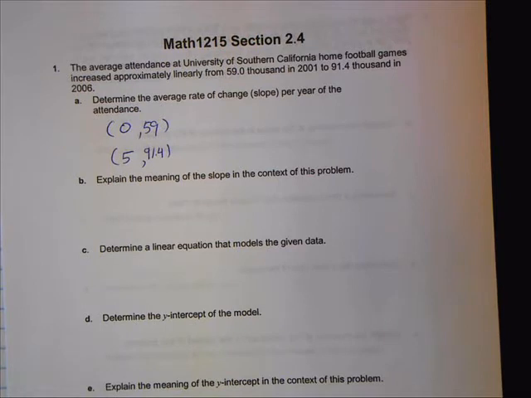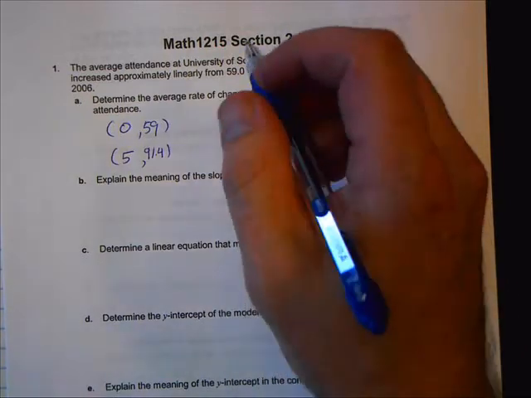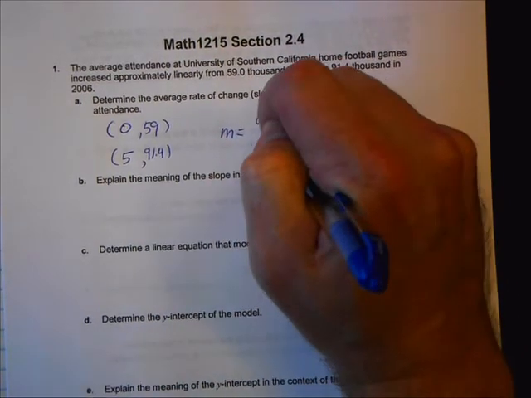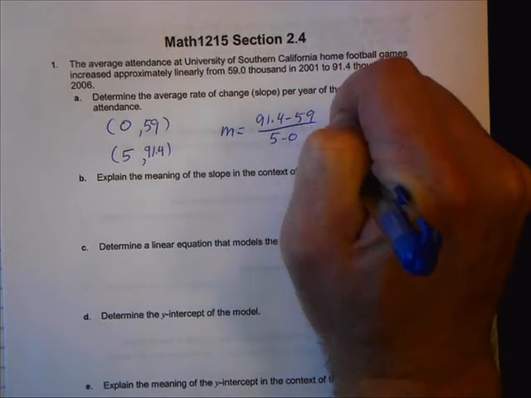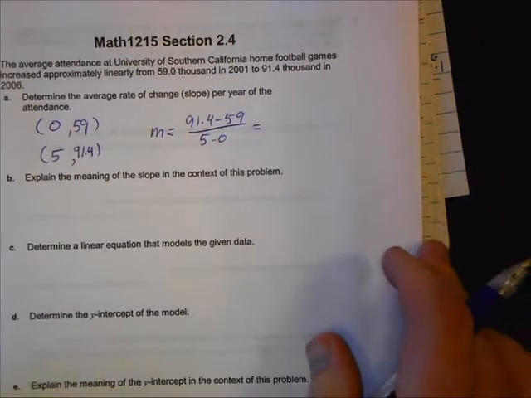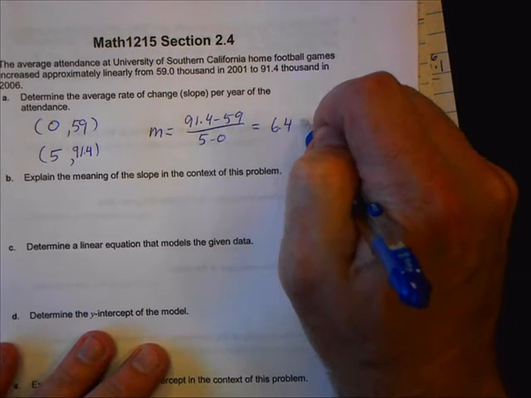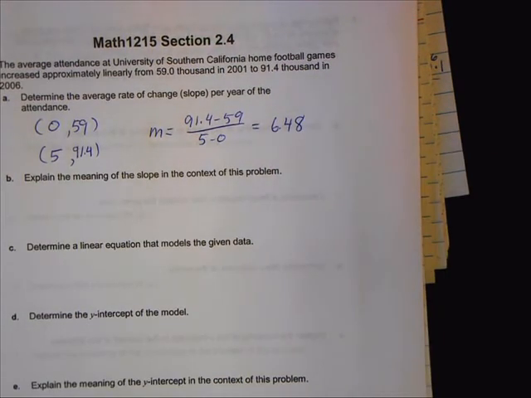Does it change anything when finding my slope? Well, let's just try it. M would be 91.4 minus 59 over 5 minus 0. Work that out. I think you'll find you still get 6.48. I don't think that changes at all. That was a number we had before, right? Yeah, 6.48.